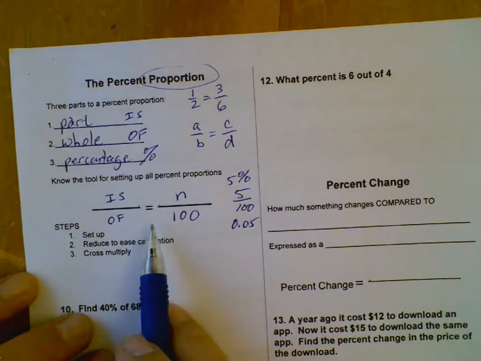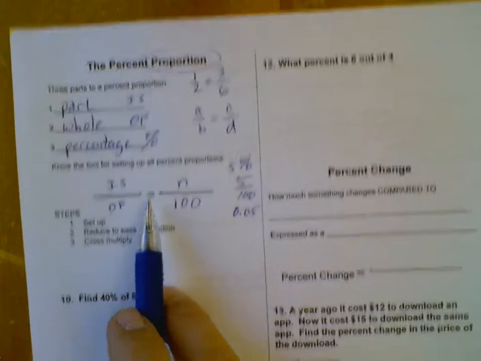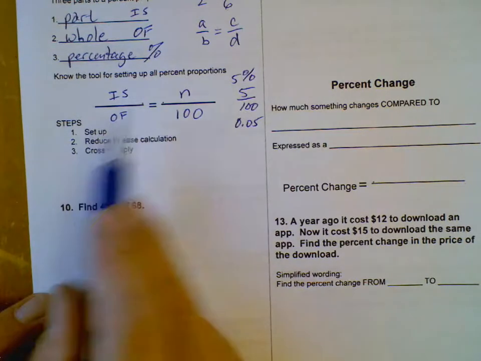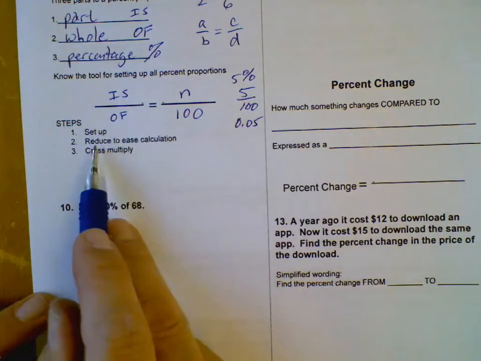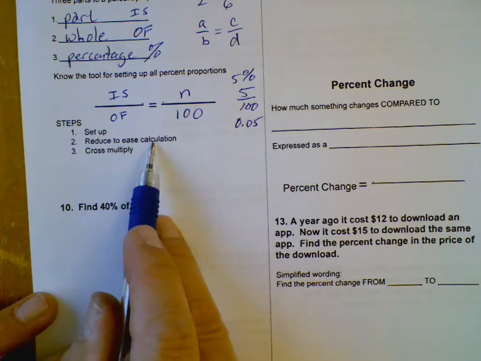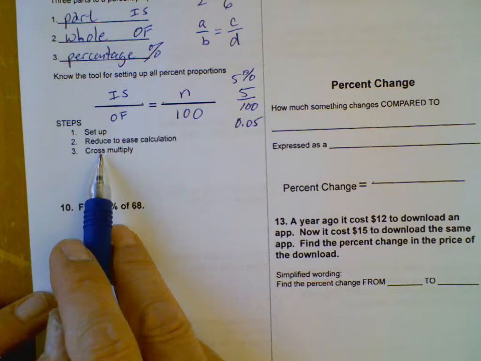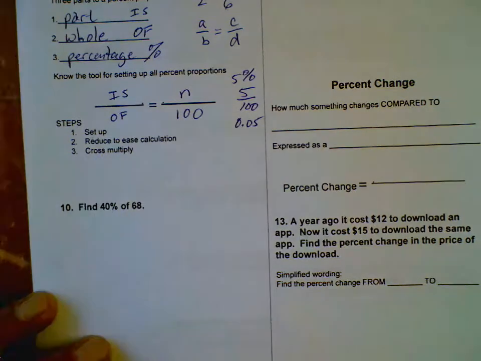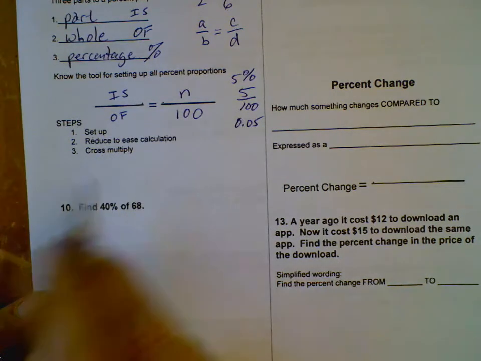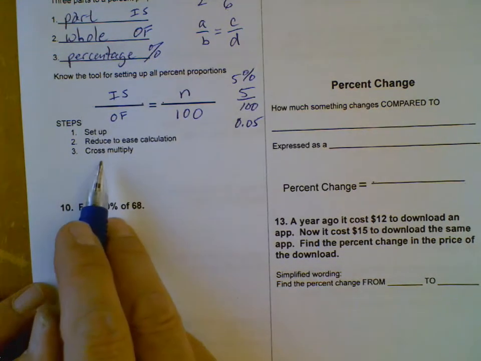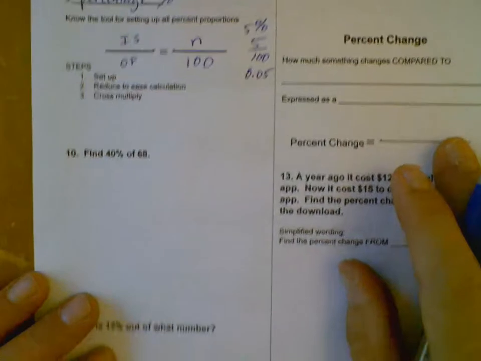So I'm going to use this tool to answer a huge variety of questions. And the steps are going to be to set up using this, reduce to ease calculations if necessary, and then we cross multiply. Sometimes you can see an answer from just equivalent fractions, but cross multiply is something that all students, middle school and beyond, need to be comfortable doing.